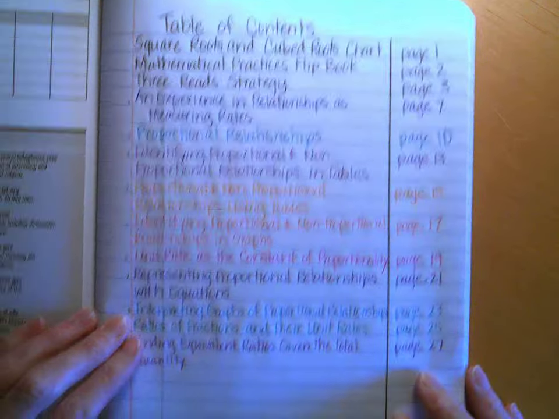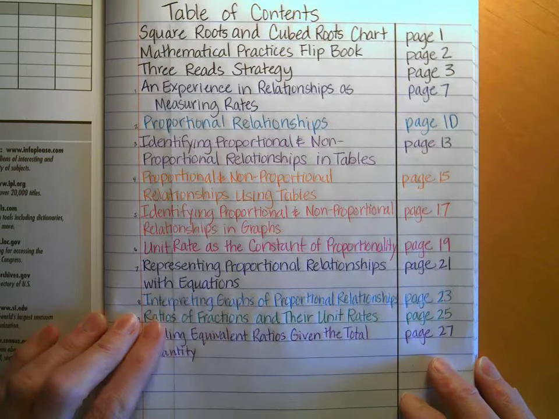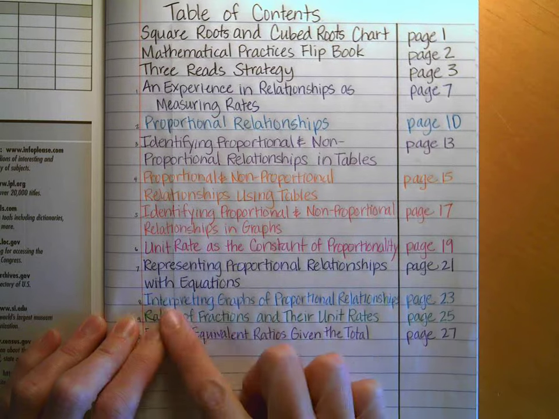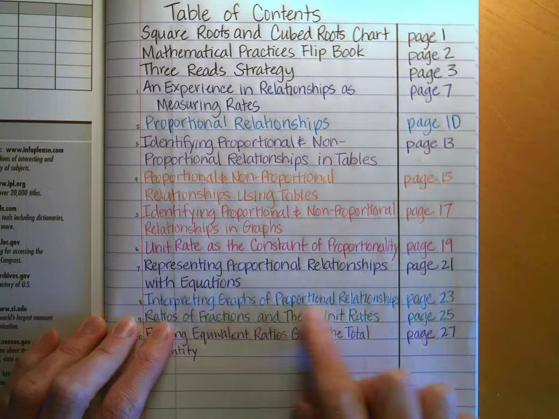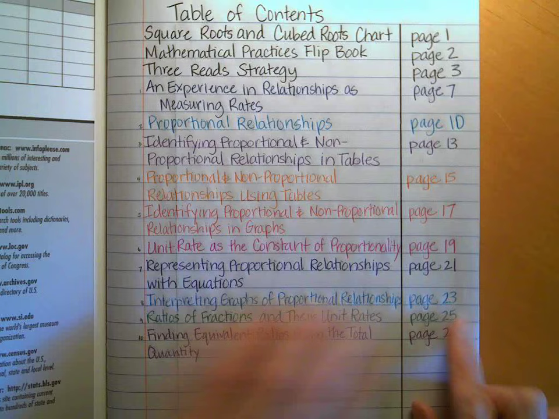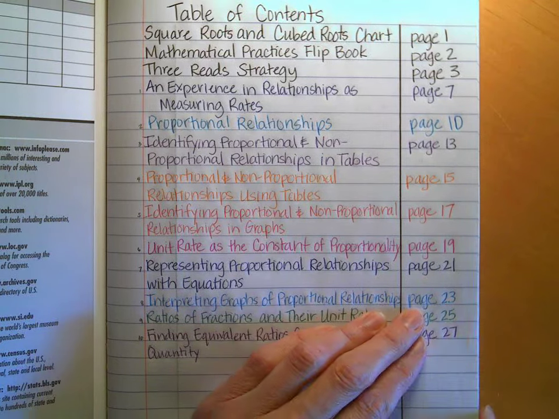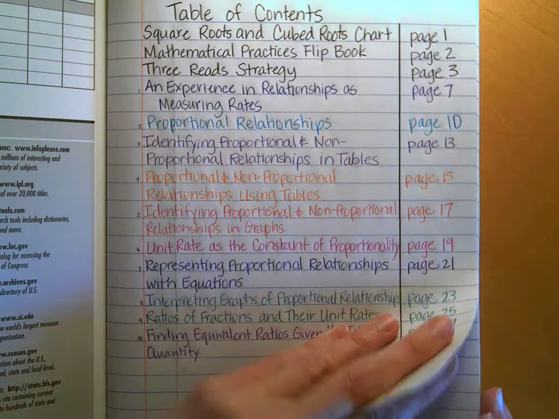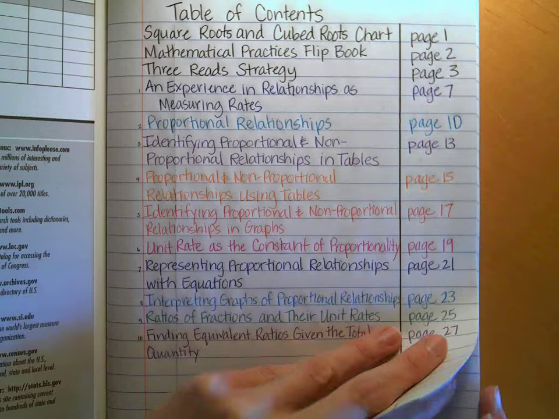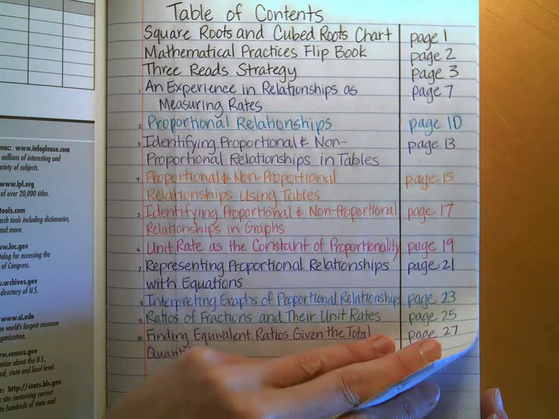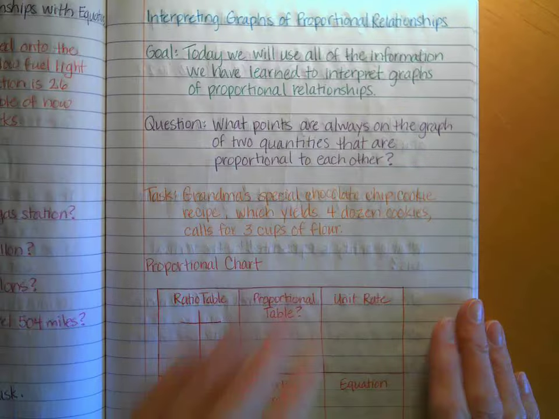So we're turning in our table of contents to video number 8. And video number 8 is interpreting graphs of proportional relationships. And we can find that in my comp book on page 23. So I'm going to turn there now. Page 23 is right here.